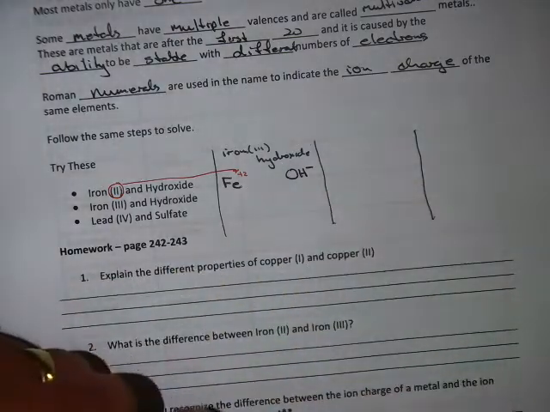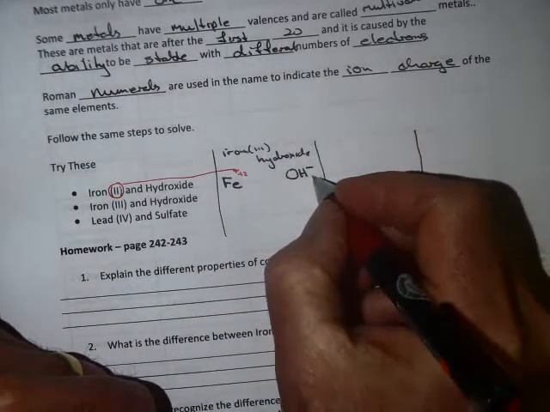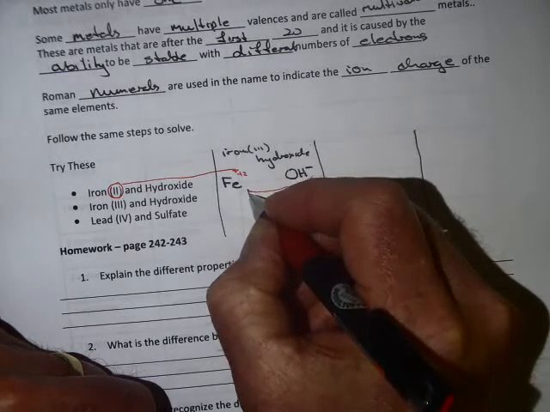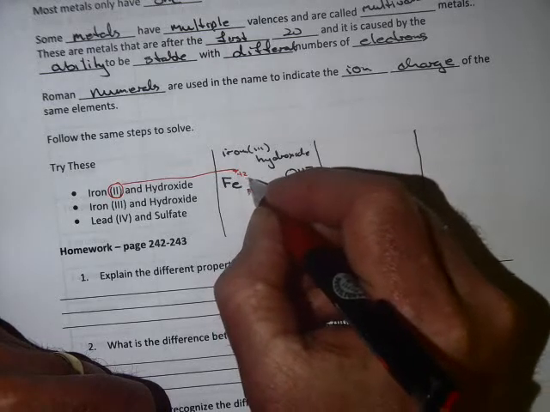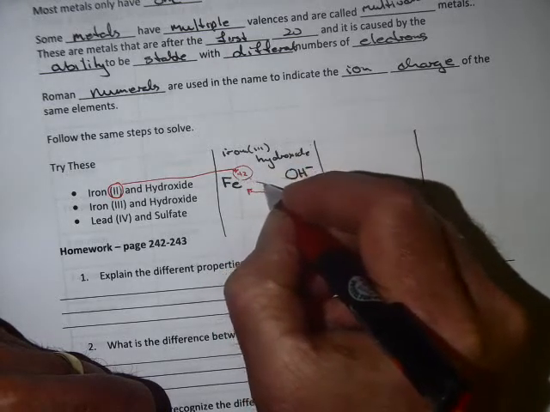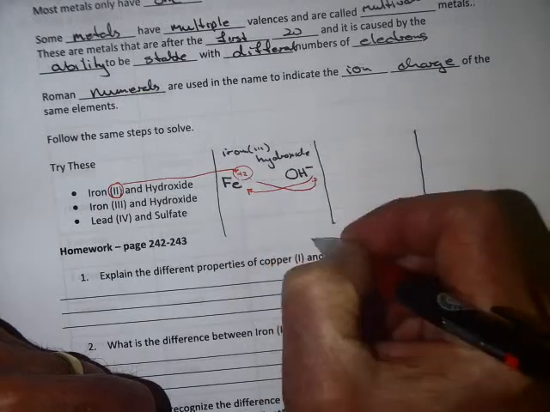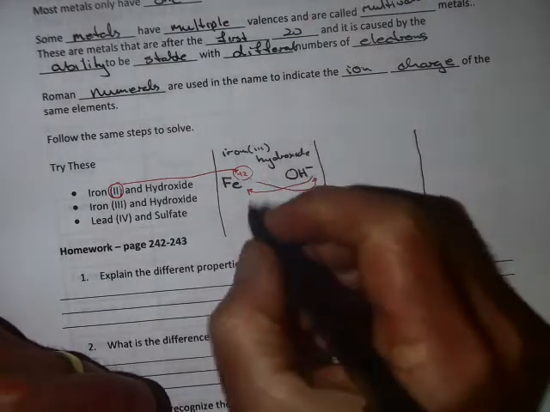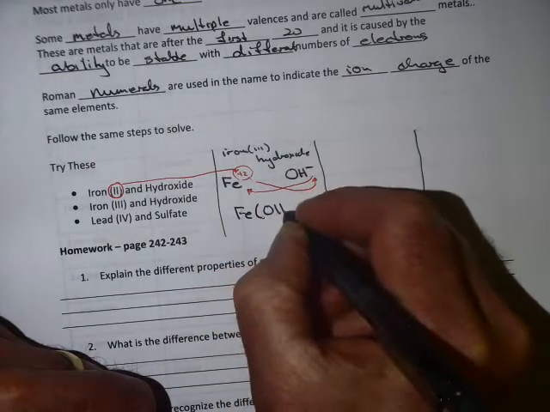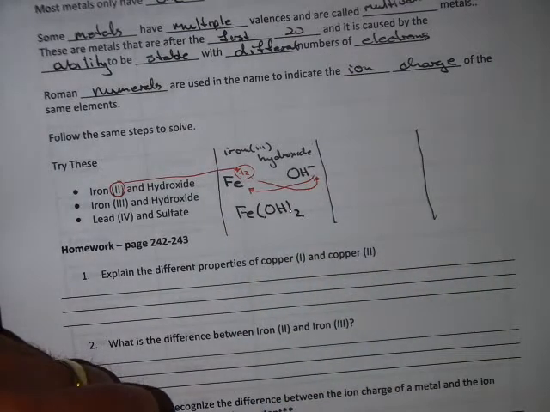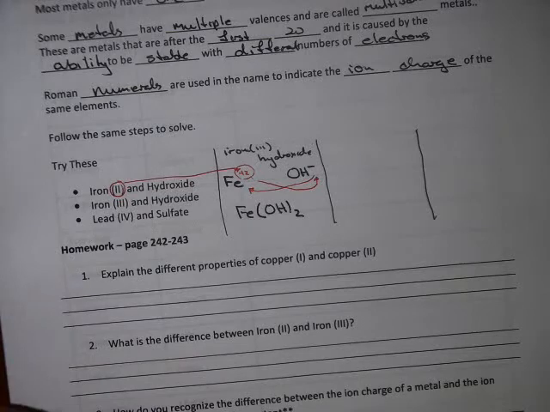So now I'm going to take this one here, bring it down to be the subscript for the iron. I'm going to take this one here down to be the subscript for the hydroxide. So this is going to look like Fe brackets OH 2. Okay? So I want you to do the other two, and then you're going to be fine.